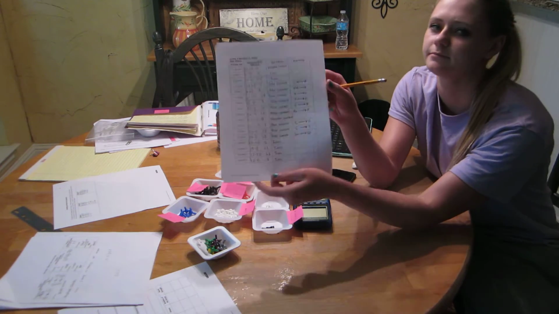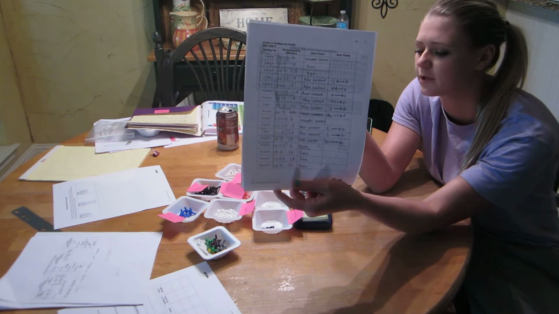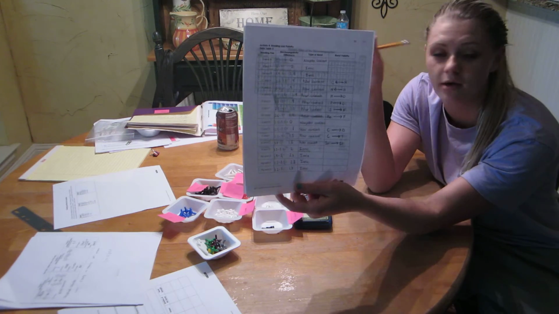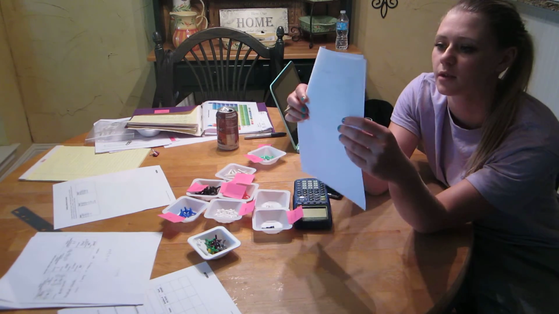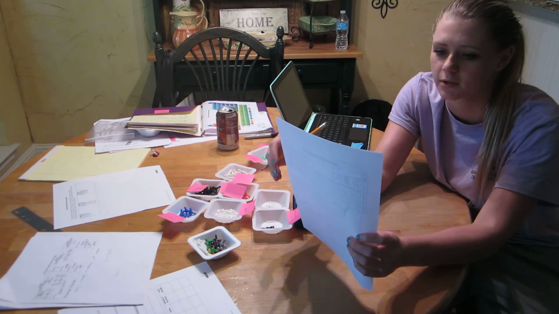There you have it, activity 4. Now I'm going to go do that for my compounds, and then we'll be on to activity 5.